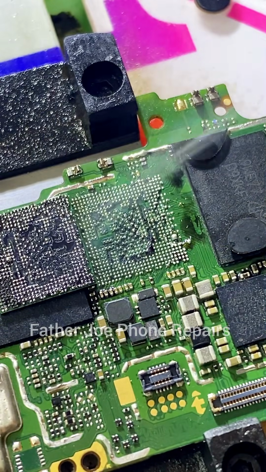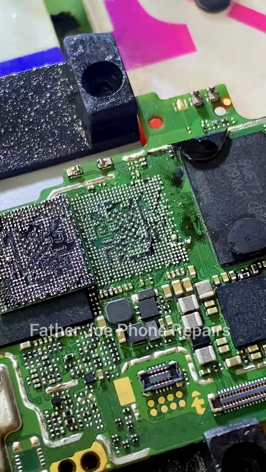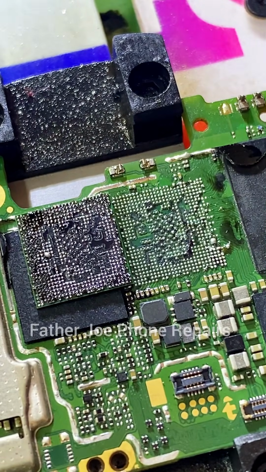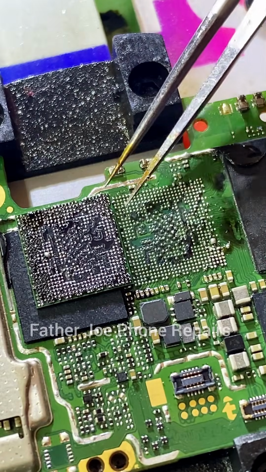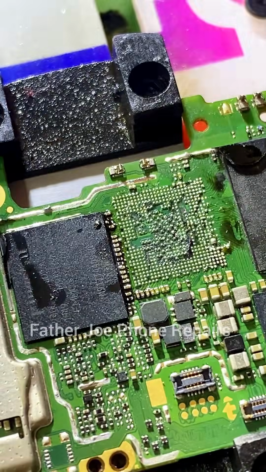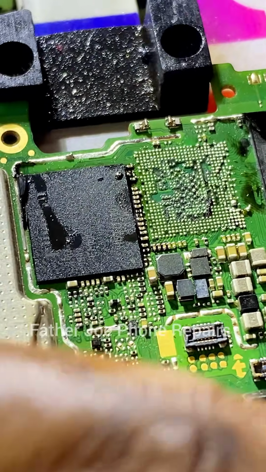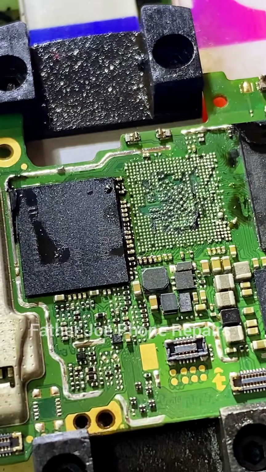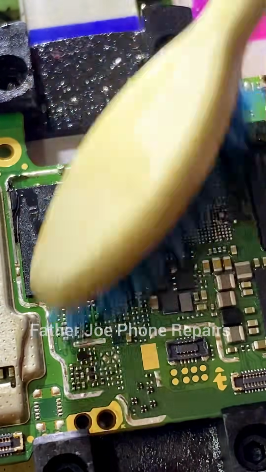You can see we have successfully removed the CPU. You can see that we don't have any damage. You can see the black paste. So I have successfully removed the CPU. The next thing is for us to clean and then reball the CPU and put it back.